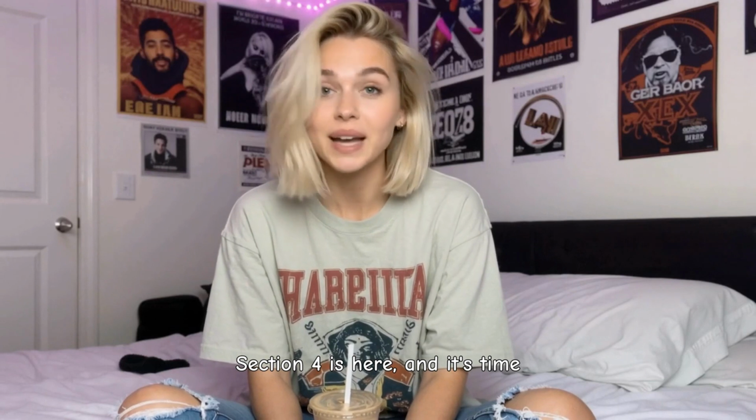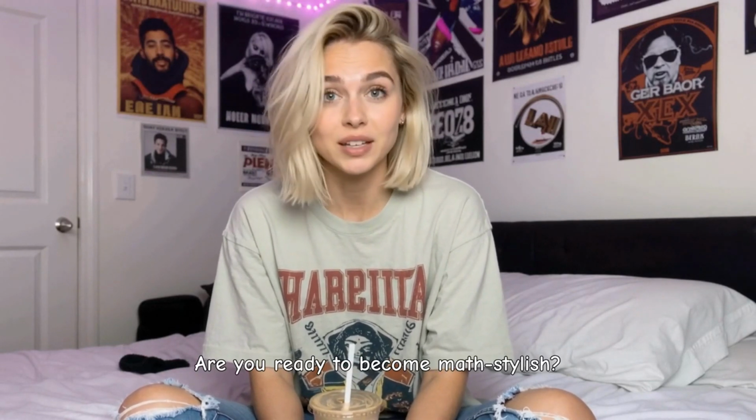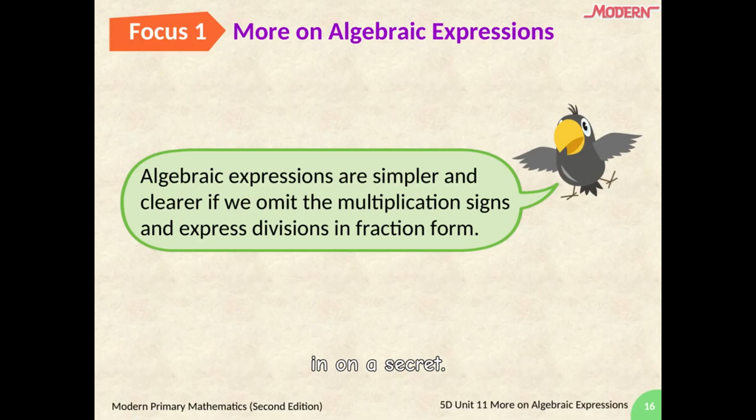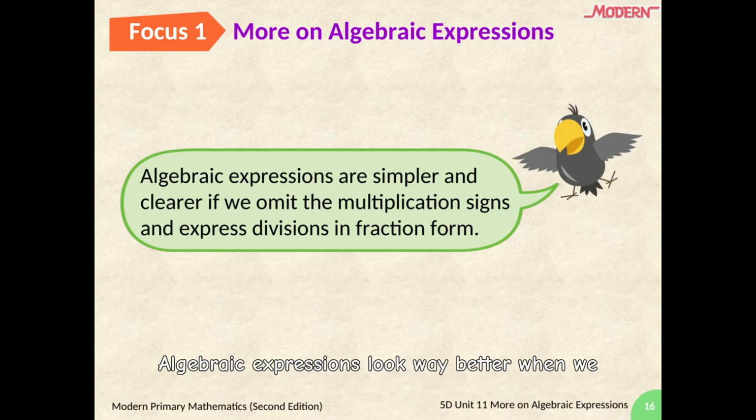Section 4 is here, and it's time to learn the secret rules that make algebra look so cool. Are you ready to become math stylish? Let's go. Our bird friend here is letting us in on a secret. Algebraic expressions look way better when we simplify them. No more messy signs everywhere.